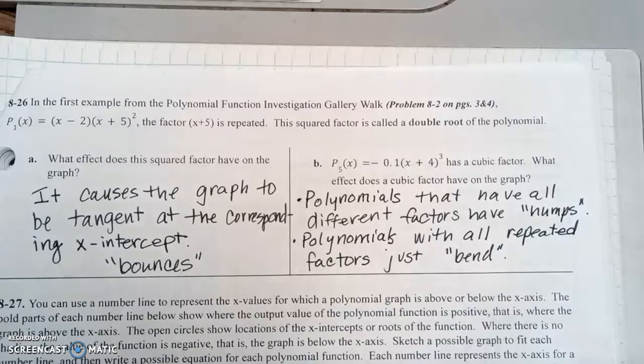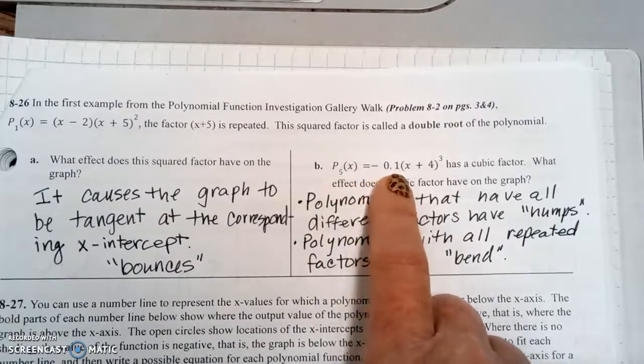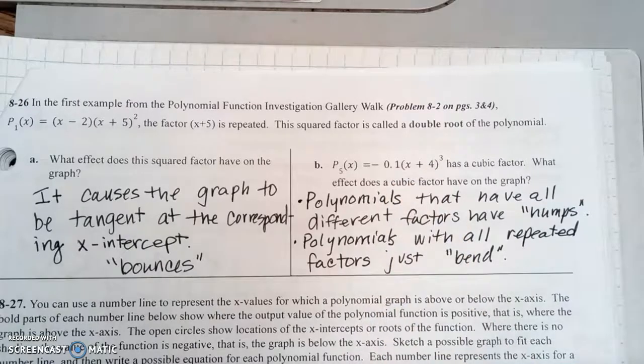Part B says that the 5th one, whoever was in group 5, we had negative 0.1 times (x plus 4) to the 3rd power, which is a cubic factor.